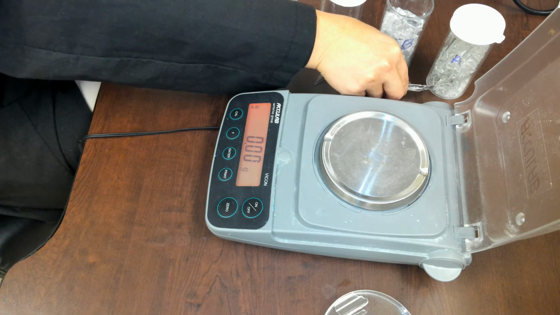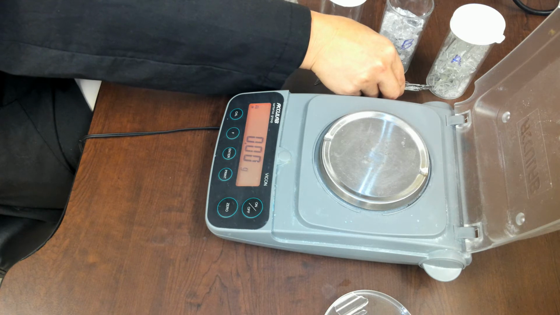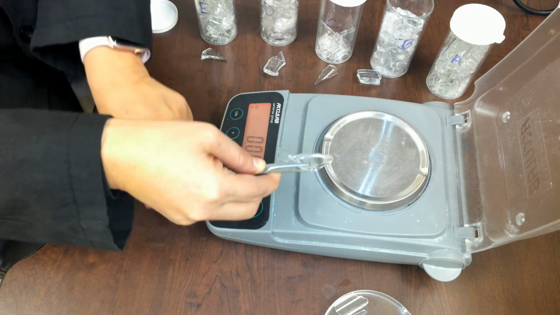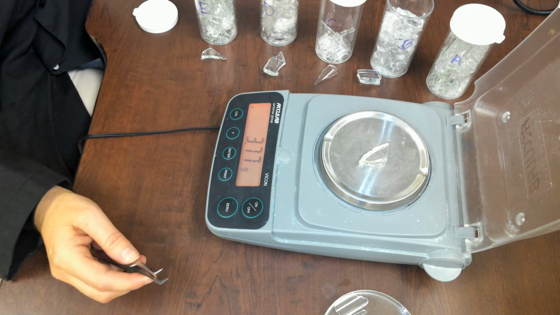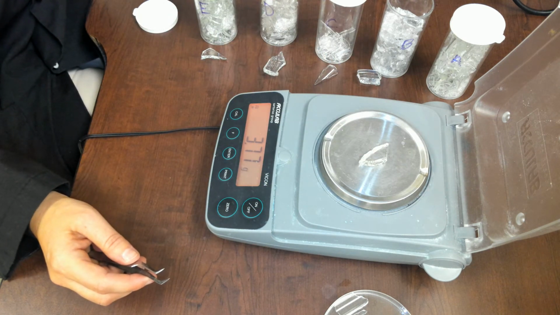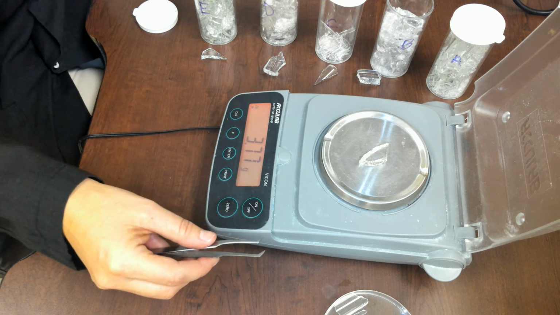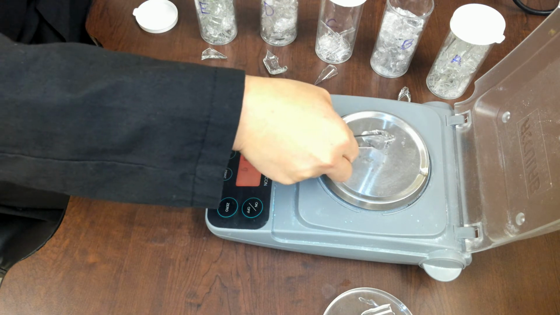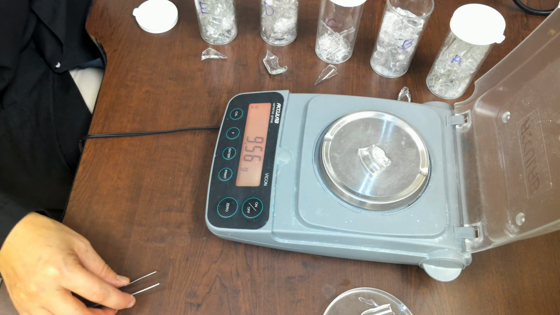Now I've removed the sample from the scale, and I'm going to repeat step one for my five suspects. Again, zero it out, and then I put on suspect A: 3.77 grams. Suspect B, 9.56 grams.